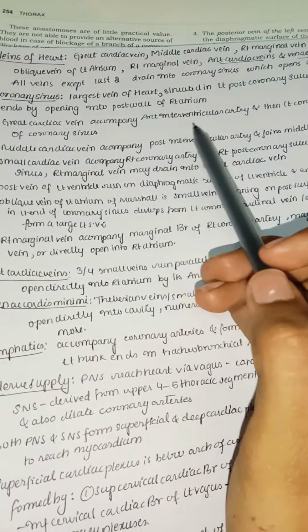And next you have the small cardiac vein. So if you see, this is the small cardiac vein. The small cardiac vein accompanies the right coronary artery in the right posterior coronary sulcus. It means the small cardiac vein is also going on the posterior side and joins the right end of coronary sinus. That is, the right marginal vein may drain into the small cardiac vein, so join the right end of coronary sinus. Right marginal vein may also drain into the small cardiac vein, and finally they open into the coronary sinus.